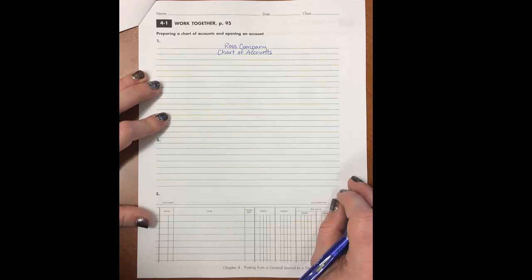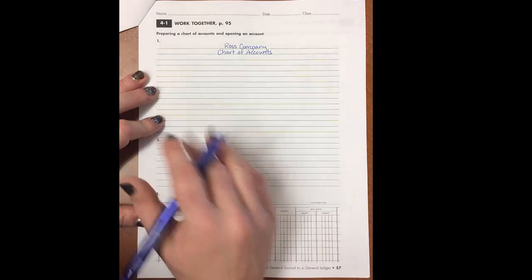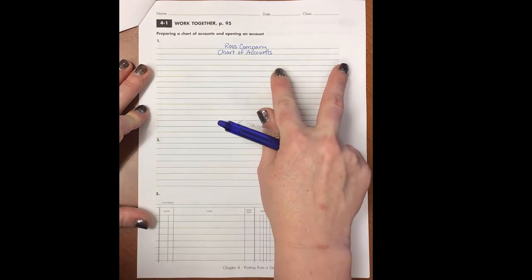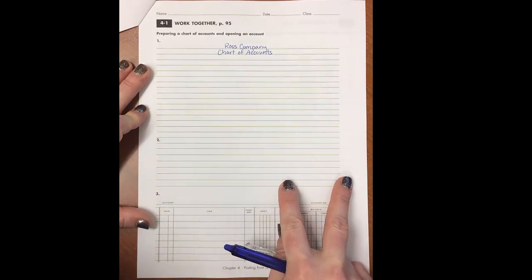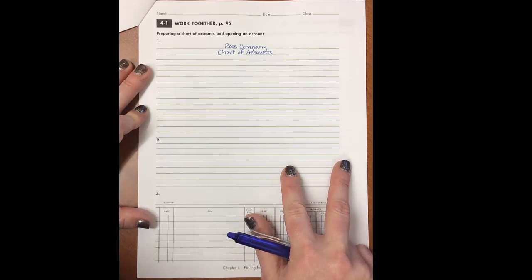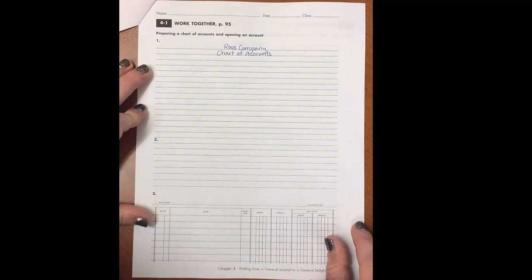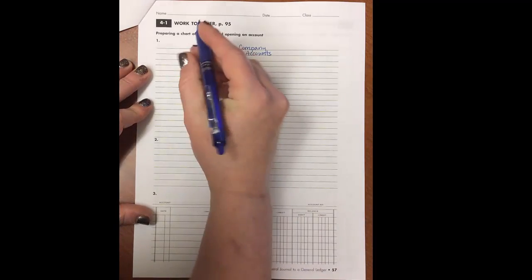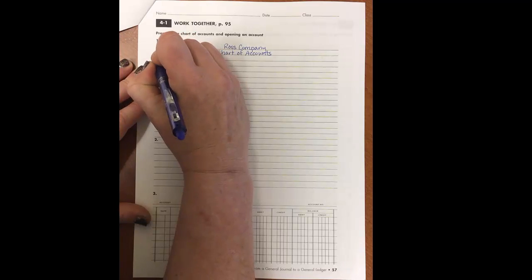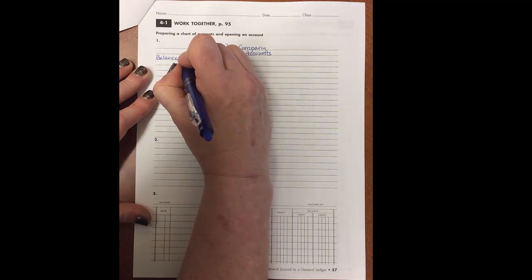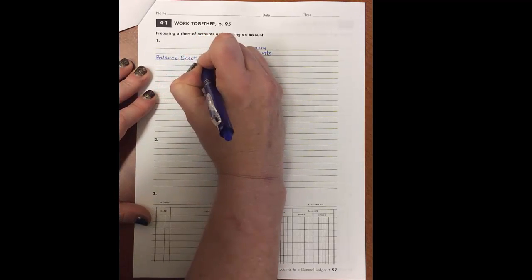Now we're going to split our chart of accounts into 2 columns. We'll have balance sheet accounts on the left-hand side and income statement accounts on the right-hand side. You'll learn more about what balance sheet and income statement means a little bit later. I'm not worried about you knowing that right now. So I'm going to come here to the left, and I'm just on the first line underneath the titles, and I put in balance sheet accounts.